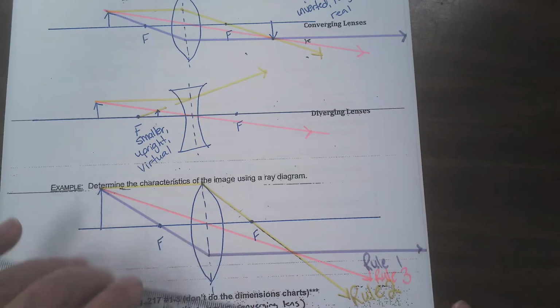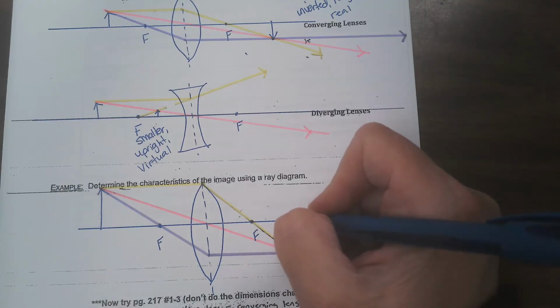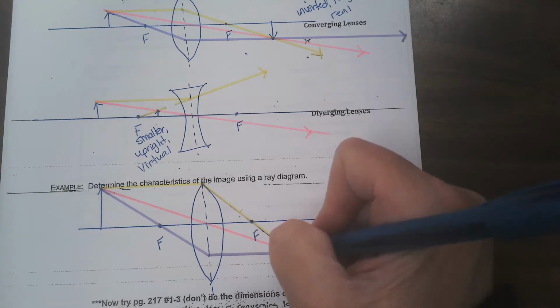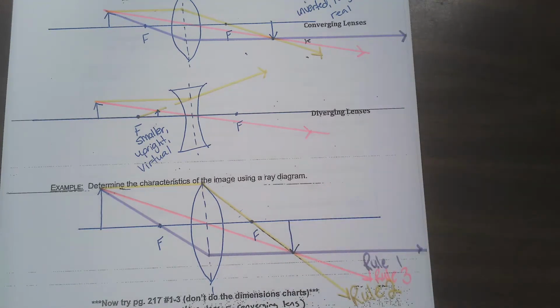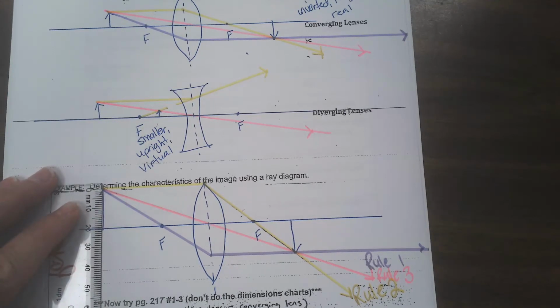That was rule 3. What can we say about the image? Now, what happened here? We are 20-ish millimeters.